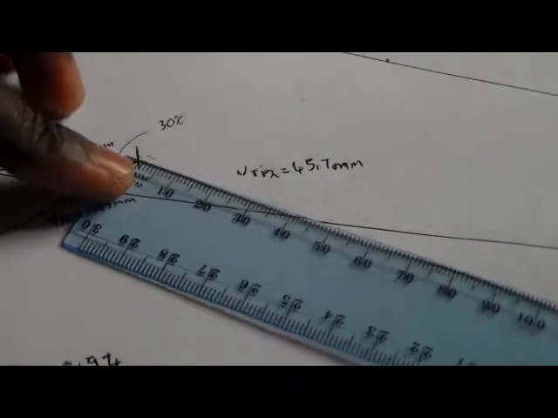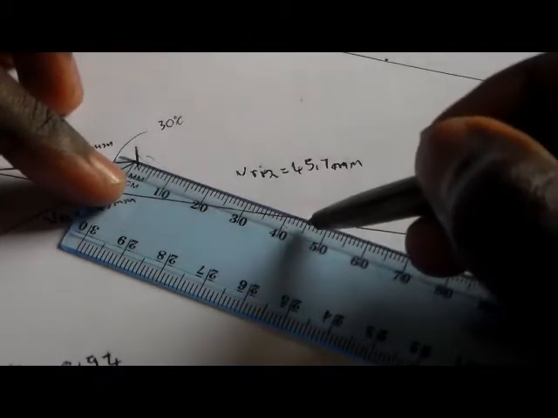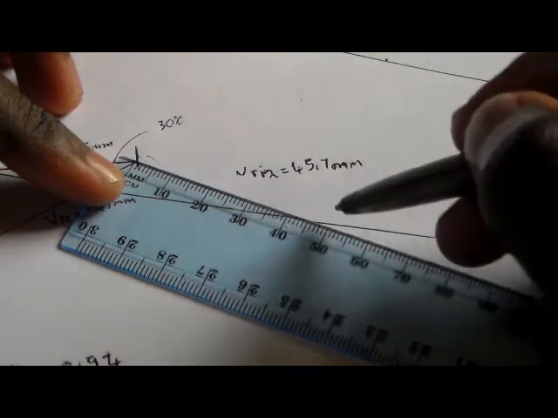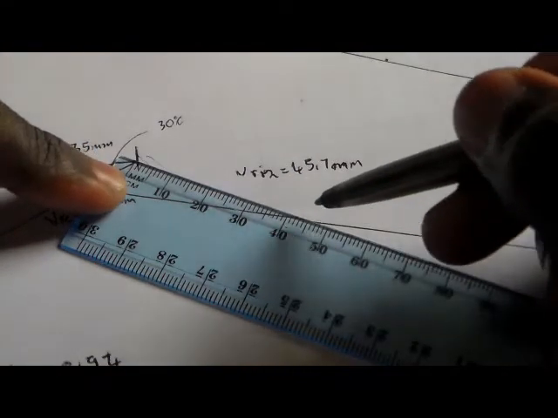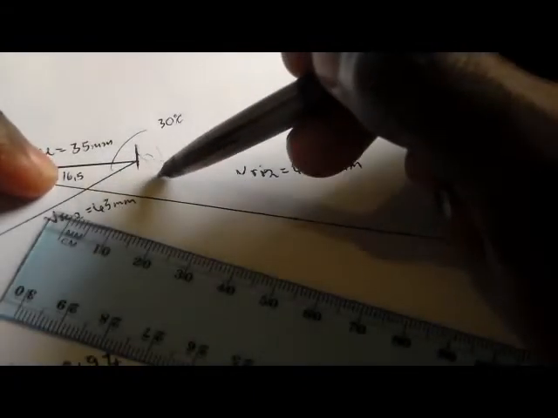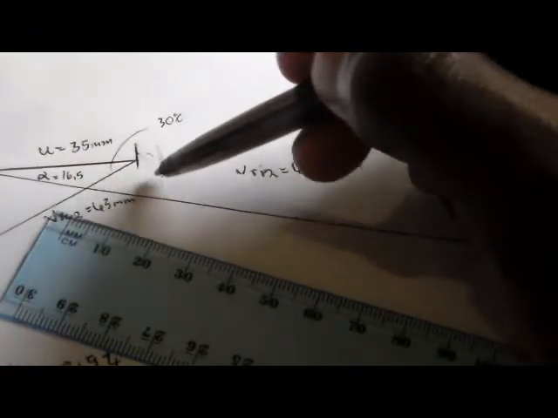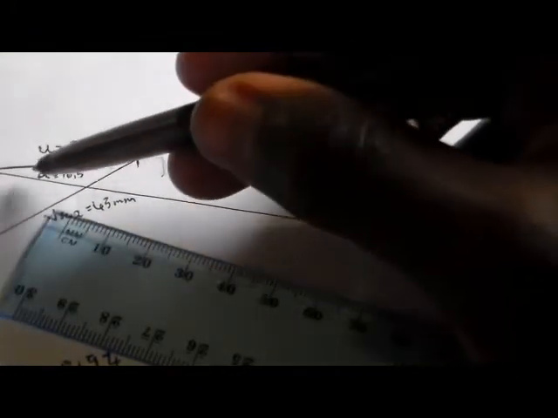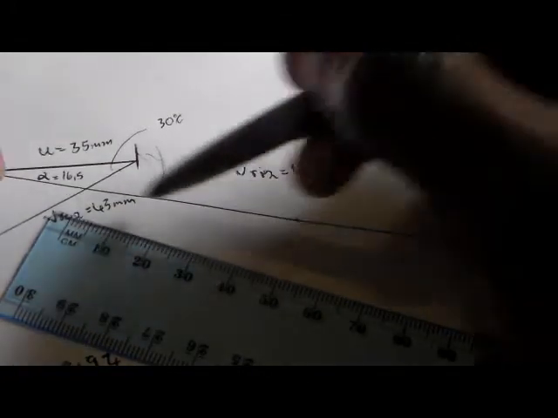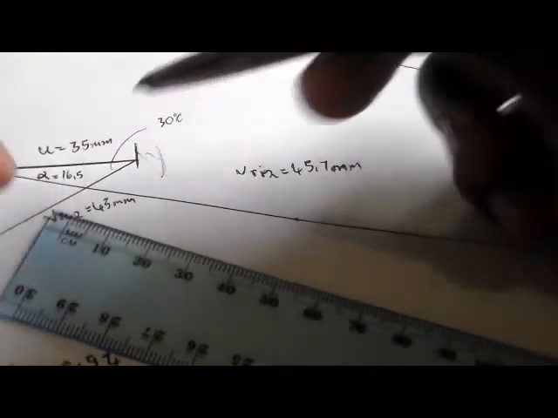Okay, and then now we have to draw the line. We have to measure the 45.7, and then we know that this is 45, so let's just make it 46. If you say this is 46, then make sure that it intercepts this line, because we don't have the angle this side, but we do have this one, and we know that the inlet velocity is always with the inlet on the nozzle.